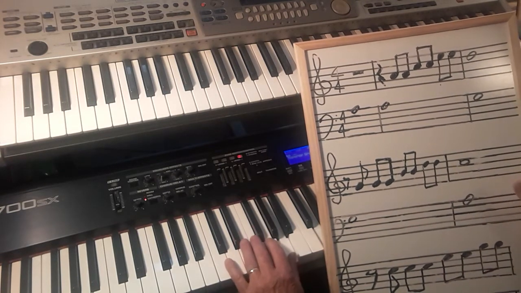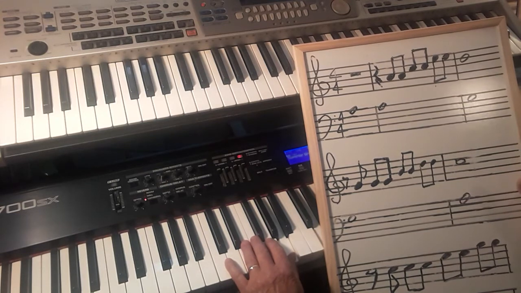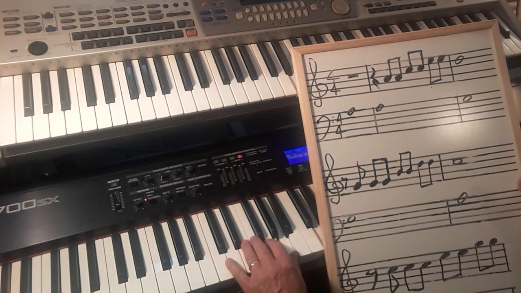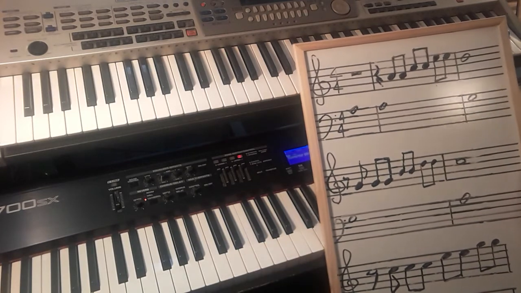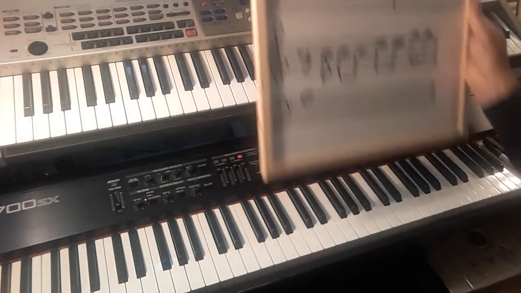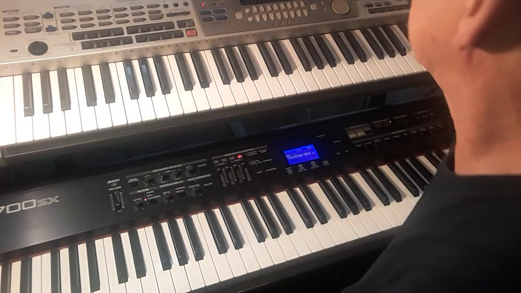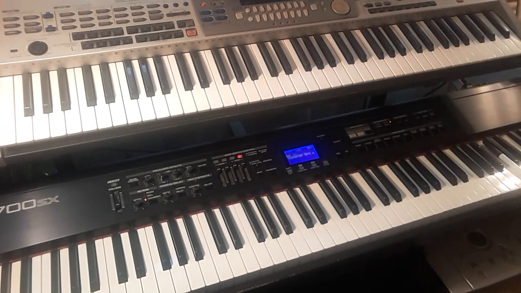Back to A. 1, 2, 3, 4. A. 1, 2, 3, 4. And that's it. And then hopefully, if you like that, we can build it up a bit more with some of the primary triads from the actual chord.